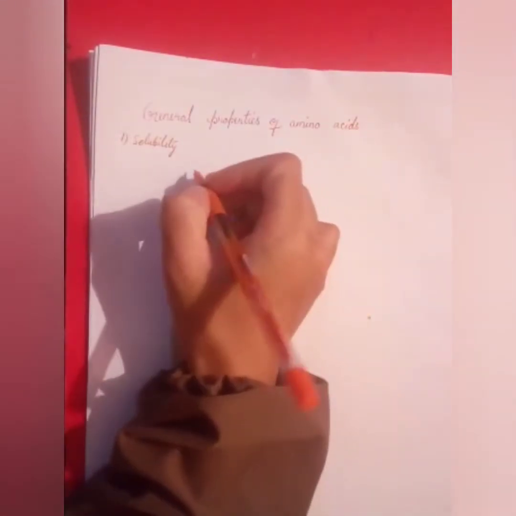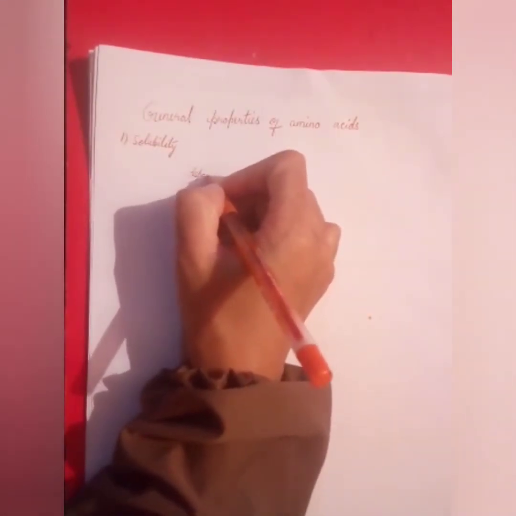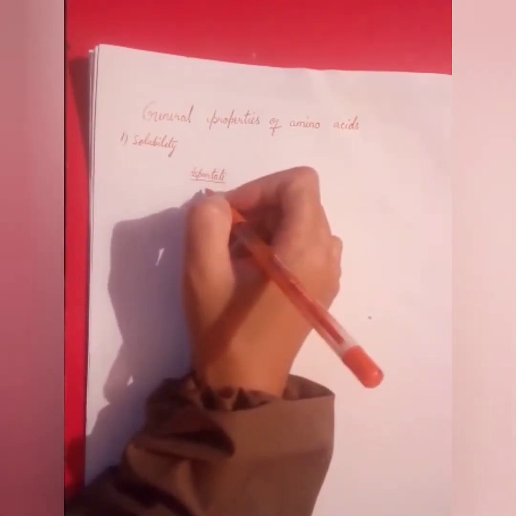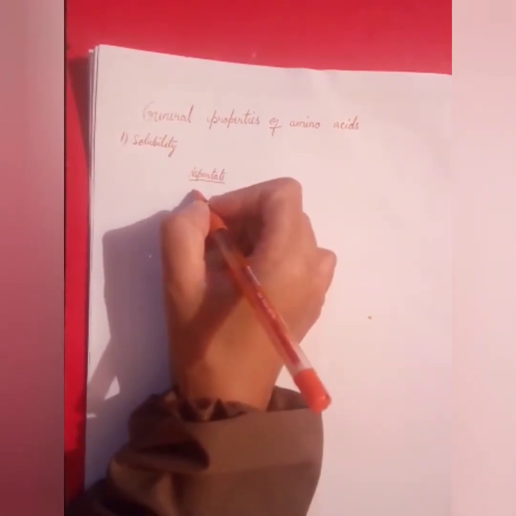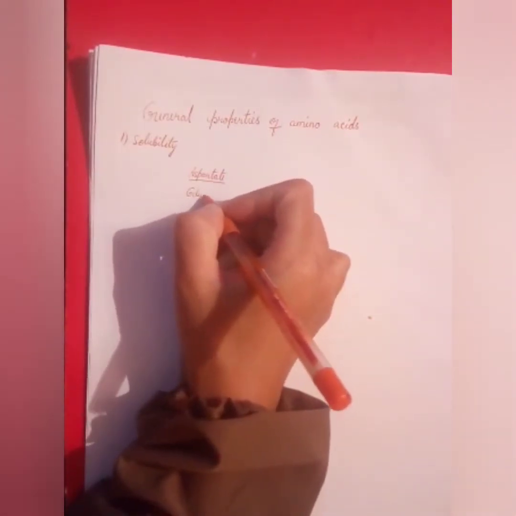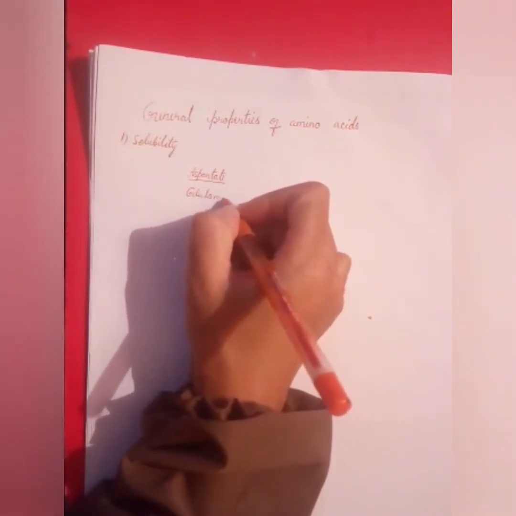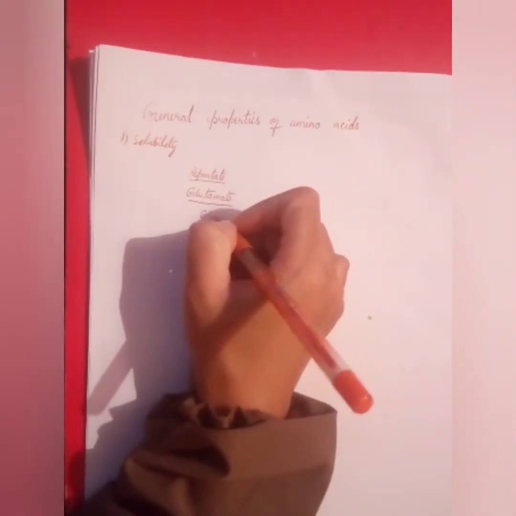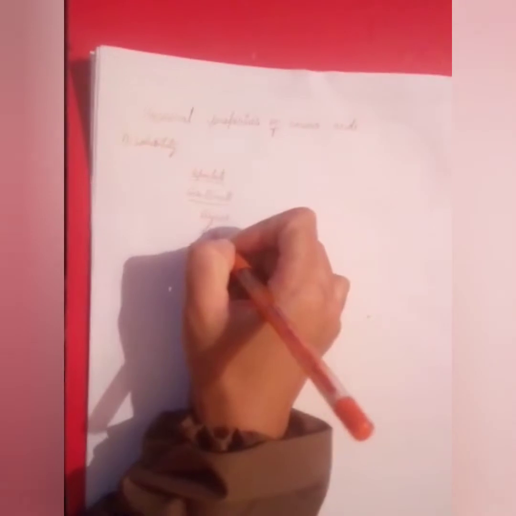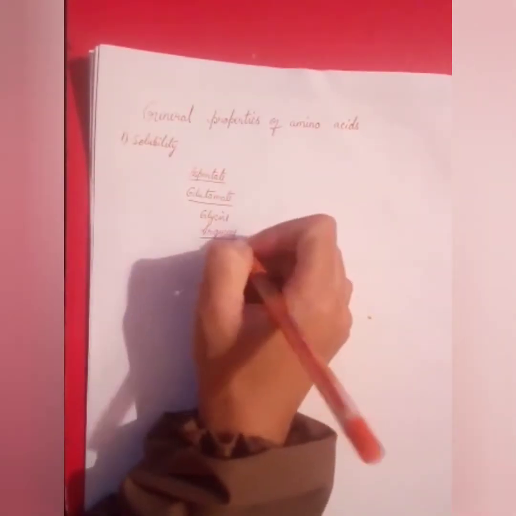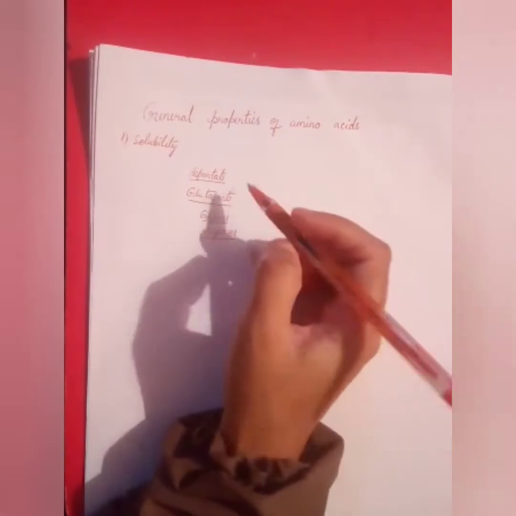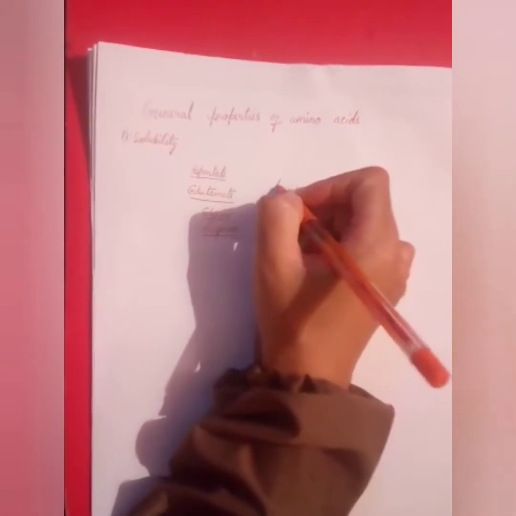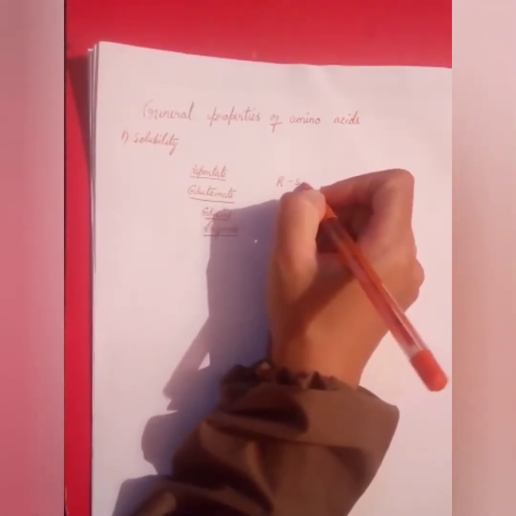For example, in the last class we had studied the structures of these amino acids. Some of these amino acids have a charged R group: aspartate, glutamate, glycine, and arginine. These are examples of amino acids which are soluble due to their side chain, the R group.